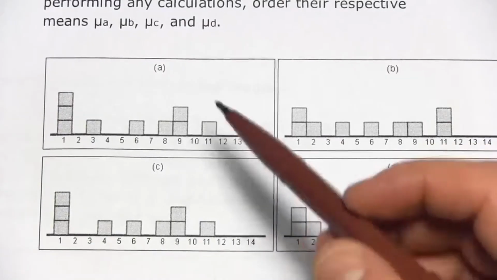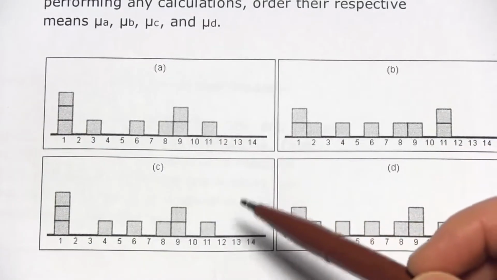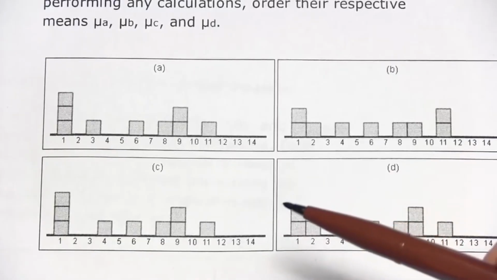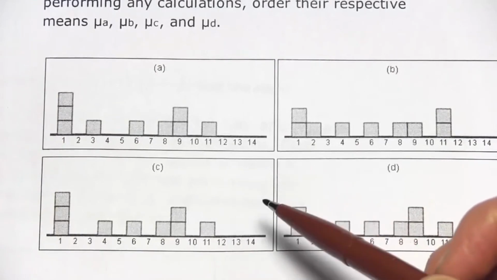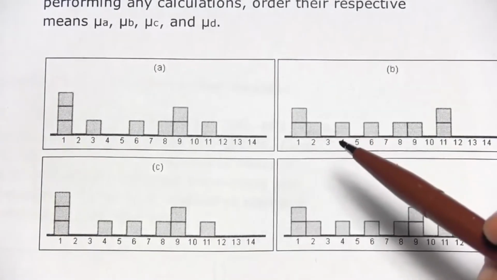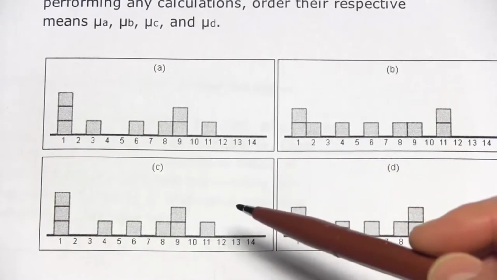So if two distributions are the same, their means will be the same. If everything is the same except for one little thing, we can focus on that one little thing and then make a decision about what that means for the mean.